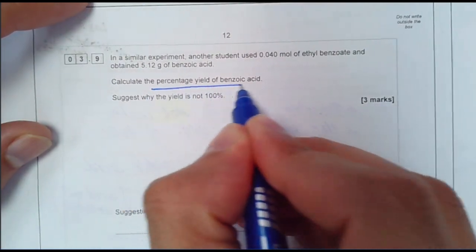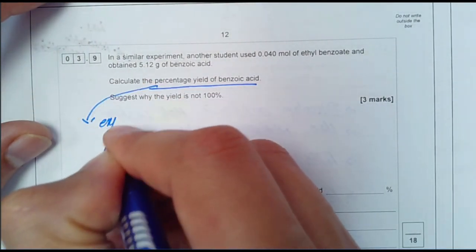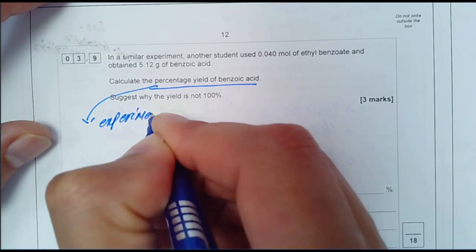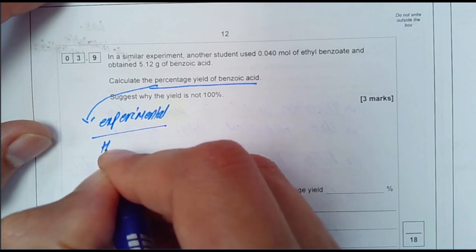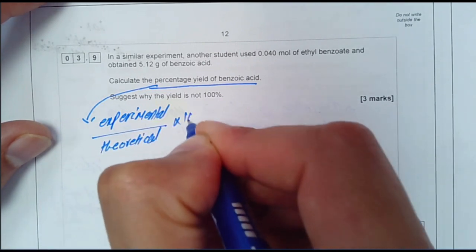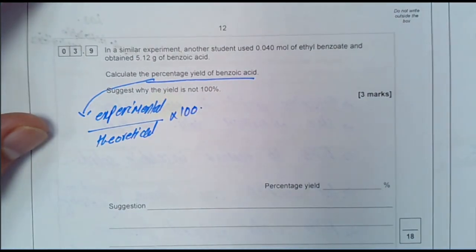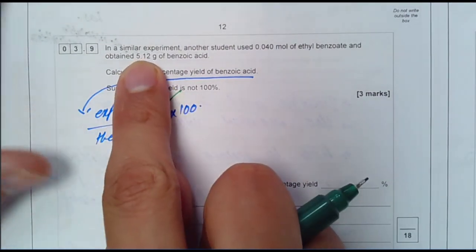Percentage yield. How do you work out the percentage yield? This is experimental over theoretical times by 100. So we already know this value, experimental. It is given to us in the question, which is 5.12.